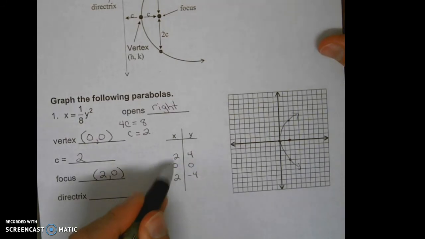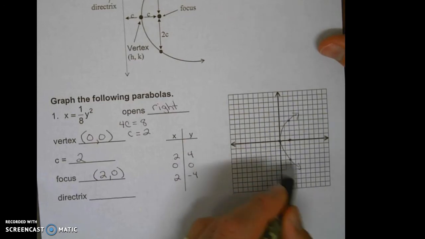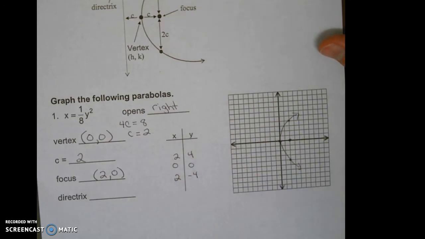Notice my x values are repeating. Obviously, this is not a function. It is a relation, though. It does not pass the vertical line test.